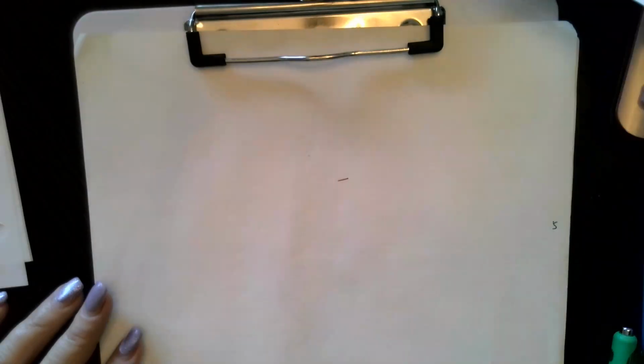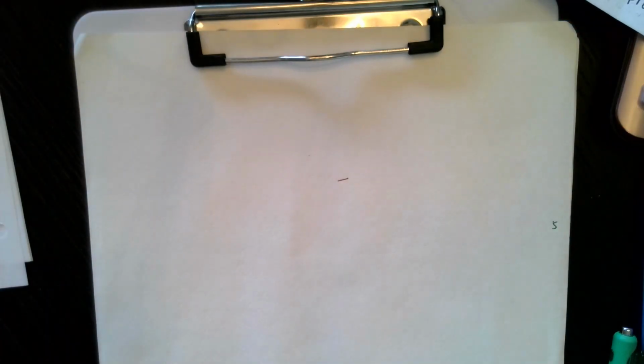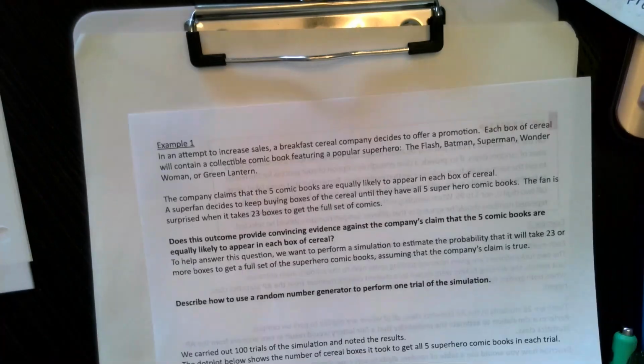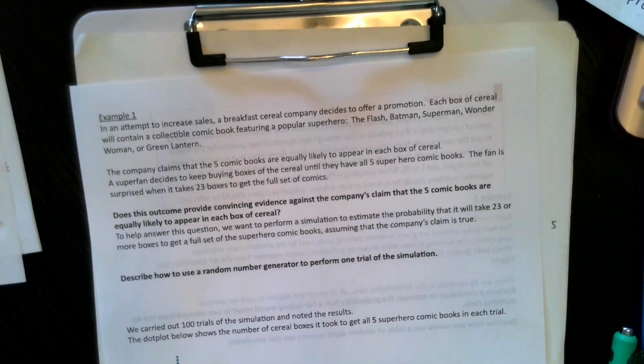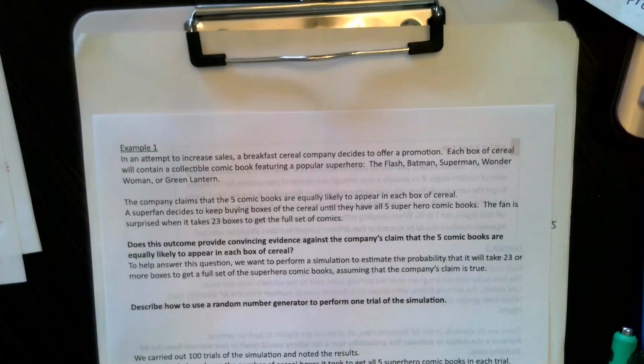Let's see. We are really pushing time on this. So what I'm going to do is start another video for these example problems. Maybe try these on your own, and then you can come back and look at the video.